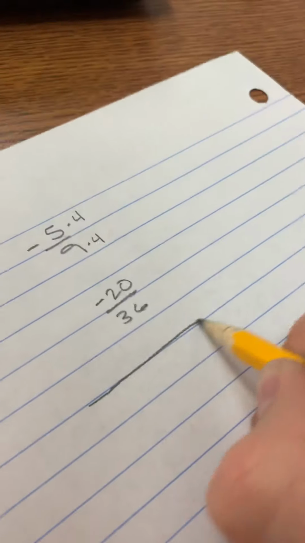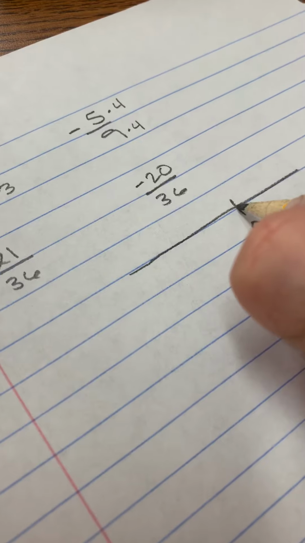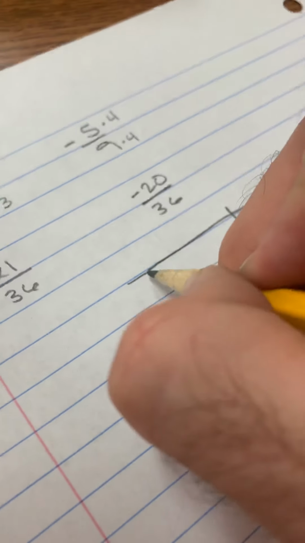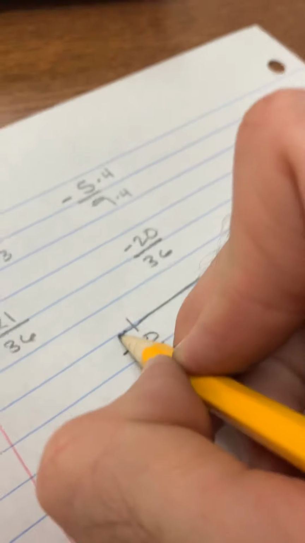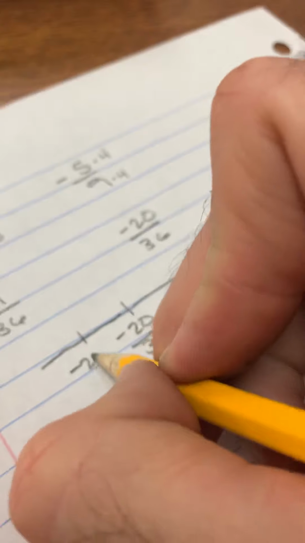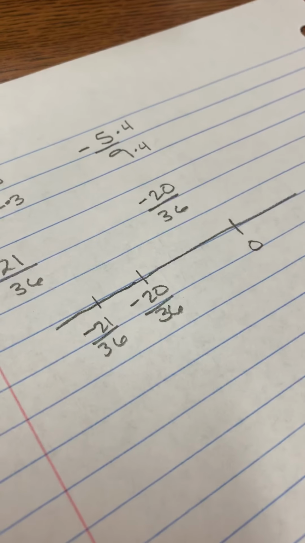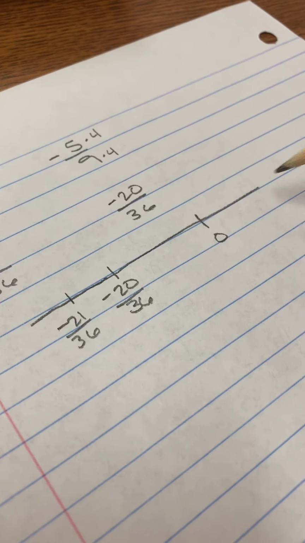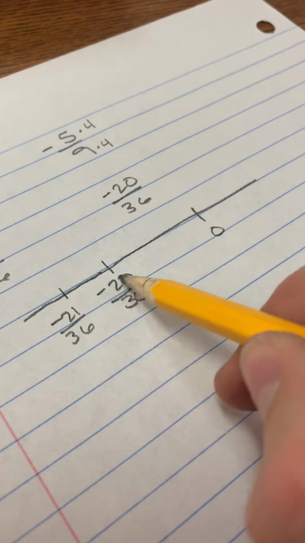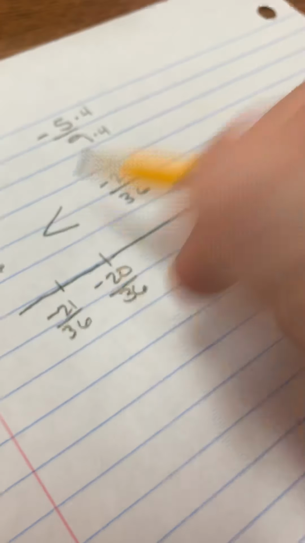So I'm going to draw a number line to help me map out my thinking. I know that it would be like -1/30, -2/30, -3/30, all the way to -20/36. And -21/36 would be next. When I'm thinking about negatives, the closer I am to getting out of debt, the better. So I have a better value or a greater value if I'm closer to 0. So that's why -20/36 is your answer, which is equivalent to -5/9. So G.